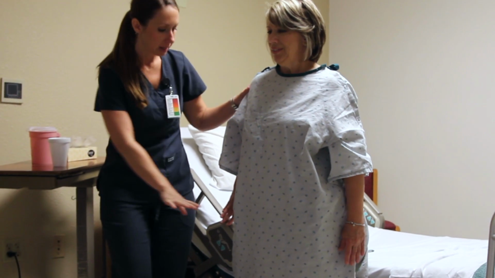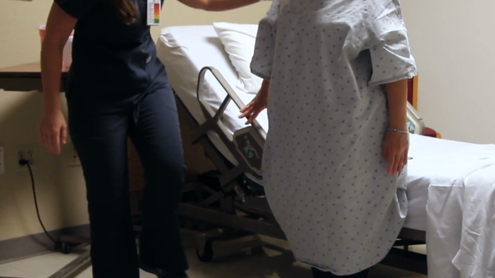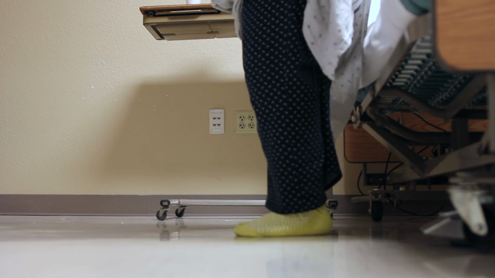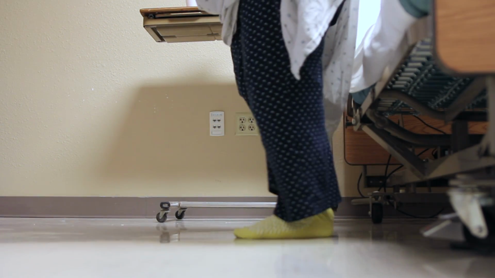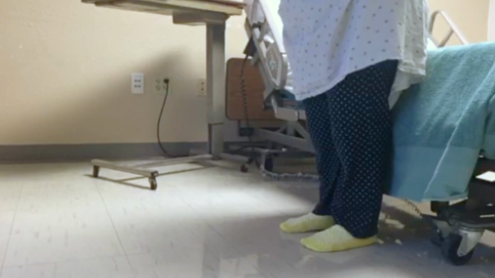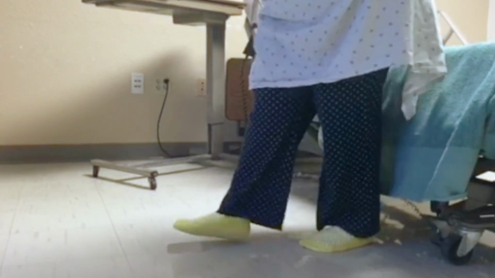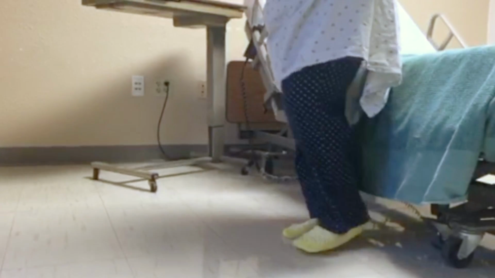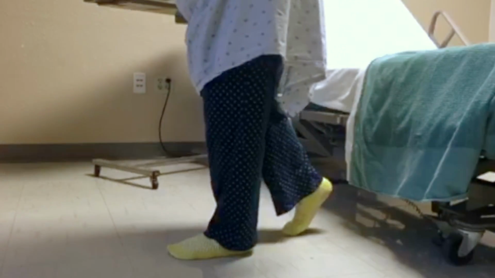For patients not requiring the use of an assistive device, ask your patient to march in place, lifting one foot then the other, ensuring the foot can clear the ground. Next, ask your patient to take a step forward, then a step back, repeating with each side. Have her shift her weight to the forward foot, then back.